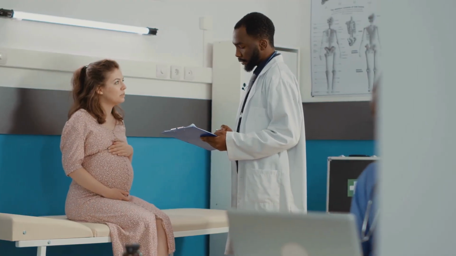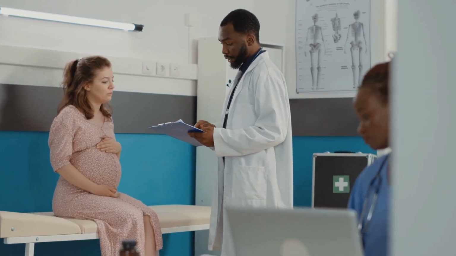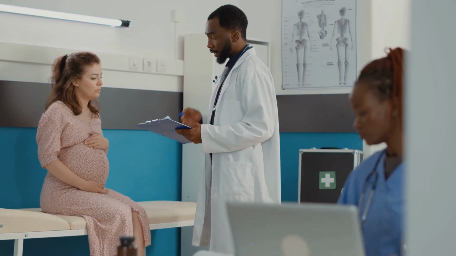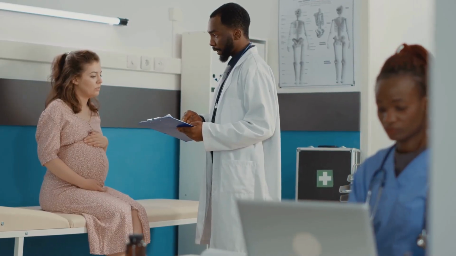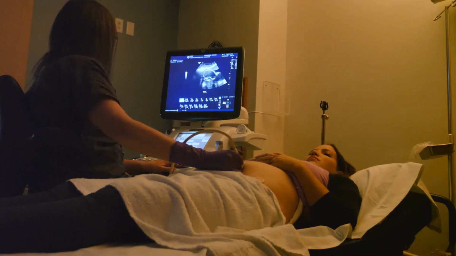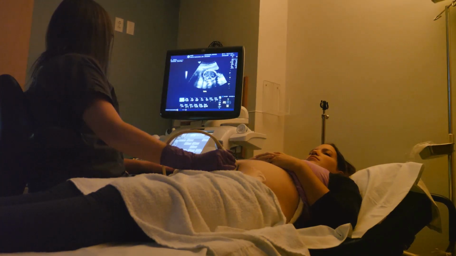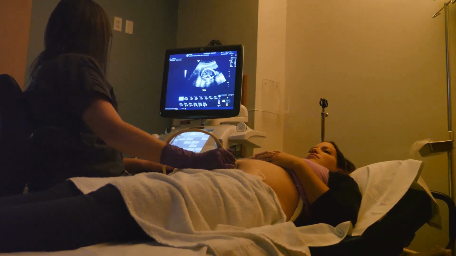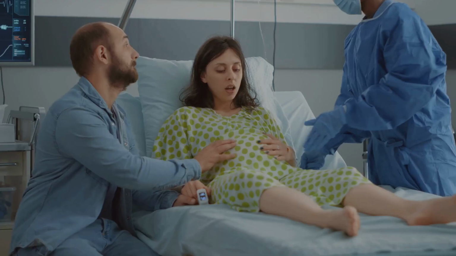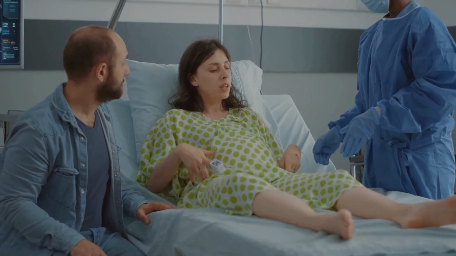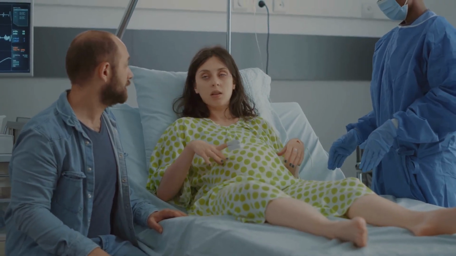Pregnancy is a special time in a woman's life, but it also comes with its own set of medical considerations, including blood type compatibility between mother and baby. One particular concern is Rh incompatibility, which can occur when an Rh-negative mother is carrying an Rh-positive baby. During pregnancy, some of the baby's blood can mix with the mother's blood, especially during labor and delivery. If the mother is Rh-negative and the baby is Rh-positive, the mother's immune system may see the baby's Rh-positive blood cells as foreign invaders and start producing antibodies against them.